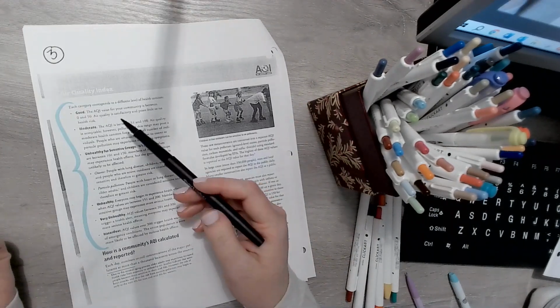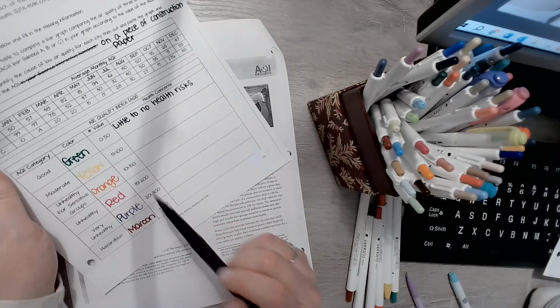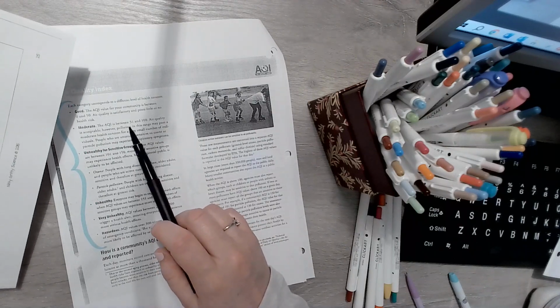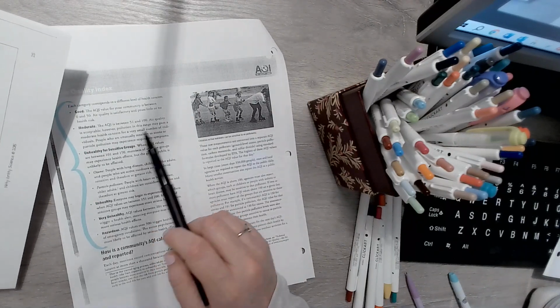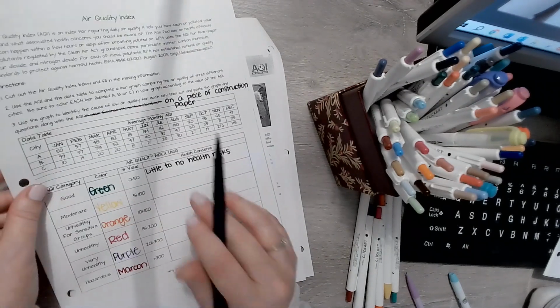You will go through and you will read everything else. It goes down in the same order that it is on here, but also if you want to make sure your values are lining up, so the 51 to 100, all that for moderate. Okay, so you're going to do the rest of that.